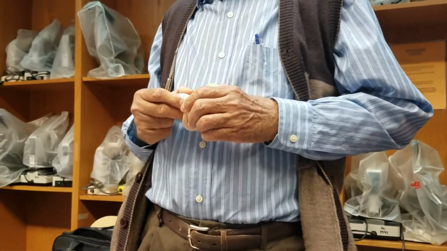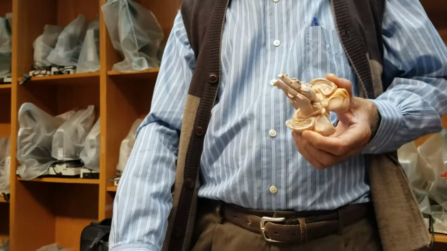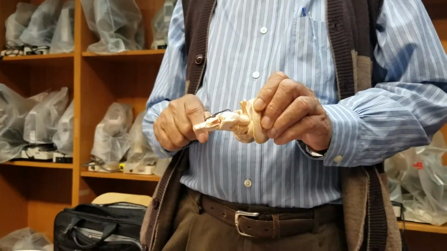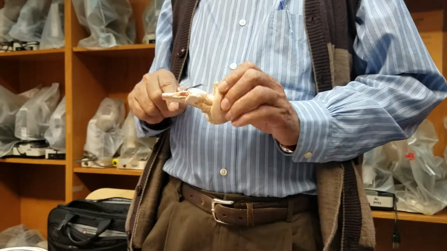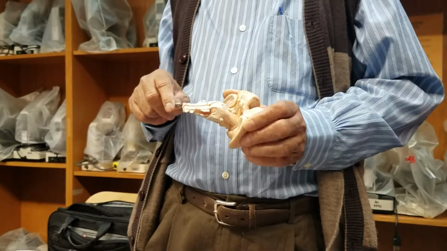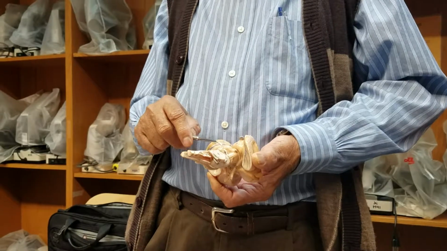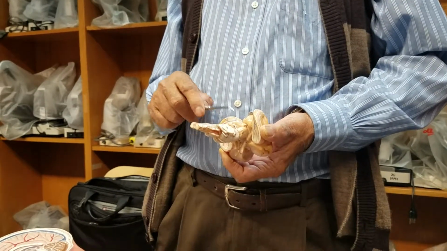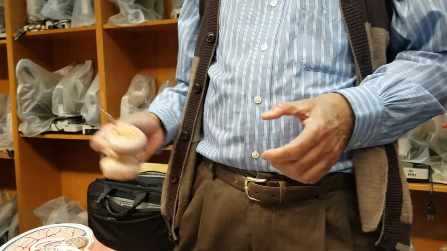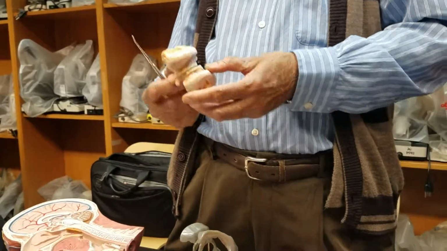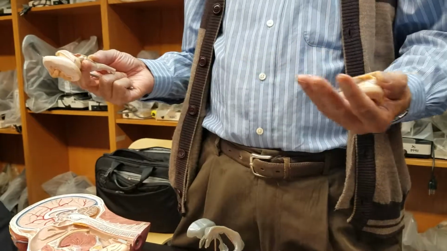So what are the parts that you learned? Hindbrain: the cerebellum, the pons, the medulla oblongata. Midbrain: cerebral peduncle, mammillary bodies, superior colliculi, inferior colliculi, and pineal gland. Forebrain: cerebral hemispheres, thalamus and hypothalamus.